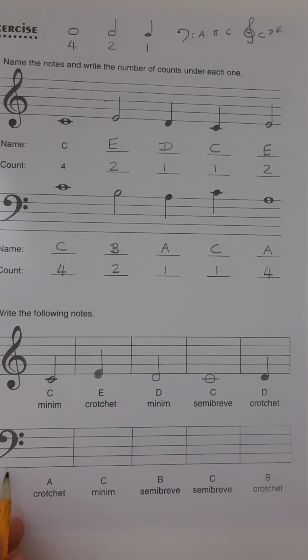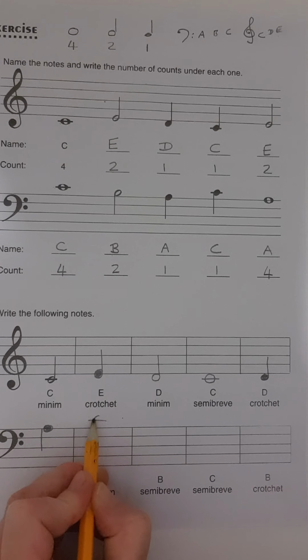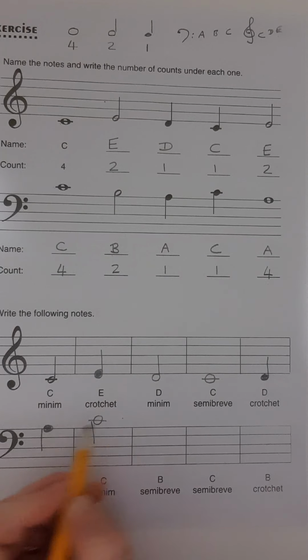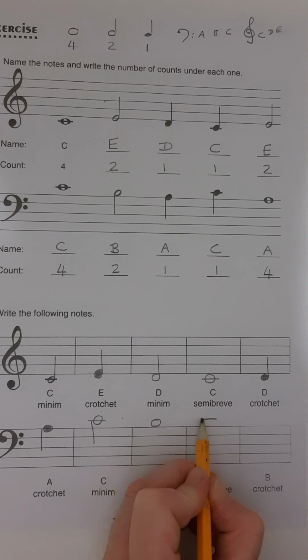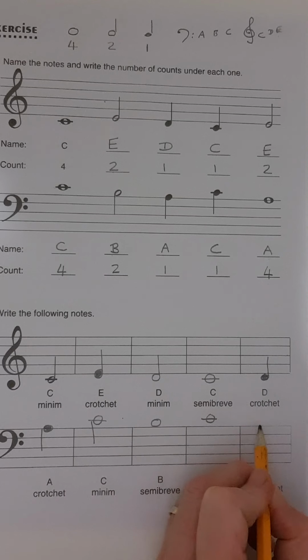And now in the bass clef, A as a crotchet, so remember A was there, B and C. A is a crotchet. Now my stems are going to go down. C as a minim. B as a semibreve. C as a semibreve. And B as a crotchet.